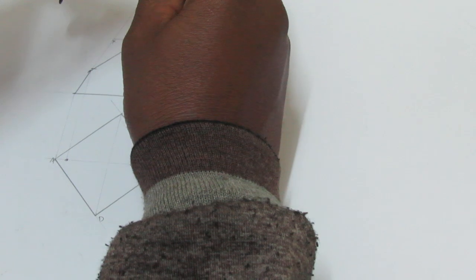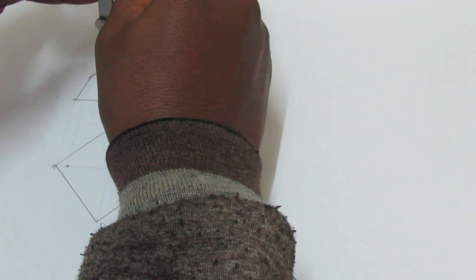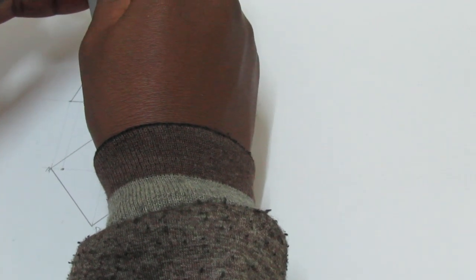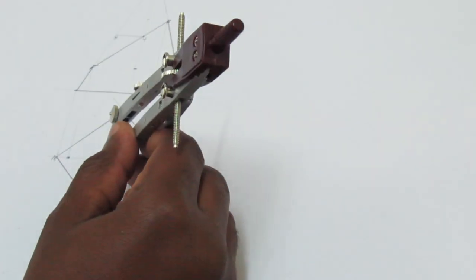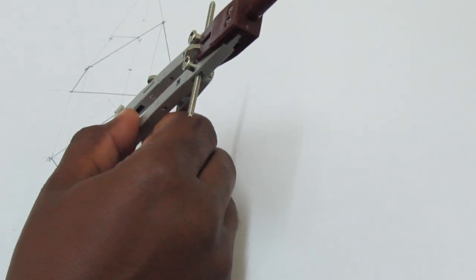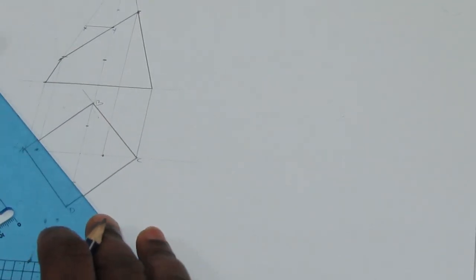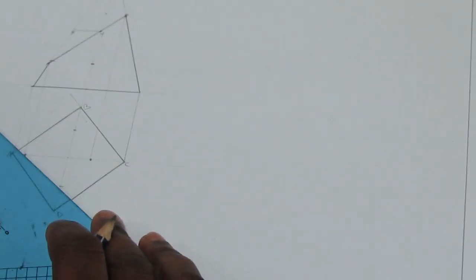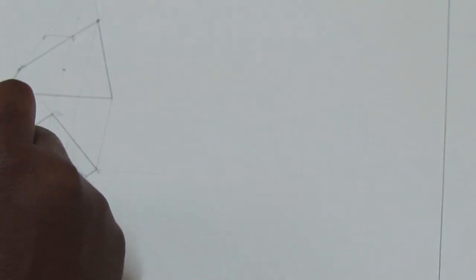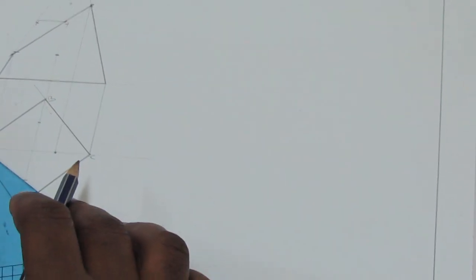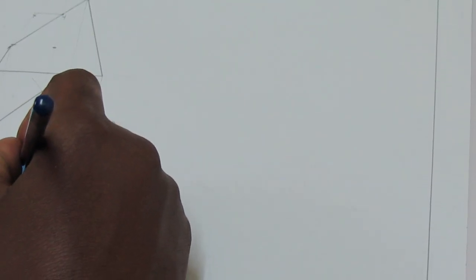So I'll take XY like this. This is my XY, that is it. Then I come with it at this side. I put an arc up there. I put another arc below it. Then after that, now I just join. So from that one, now I join these points with straight lines like this.